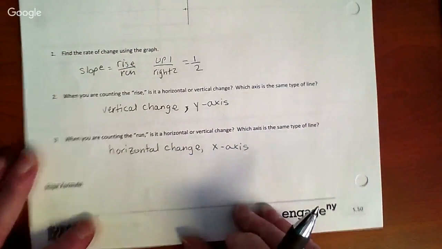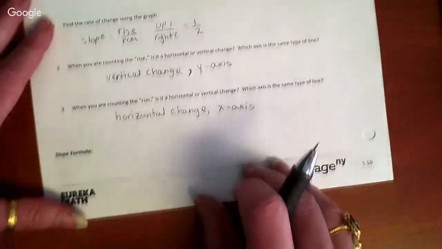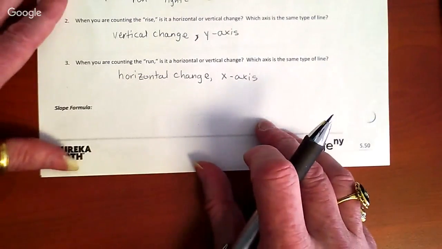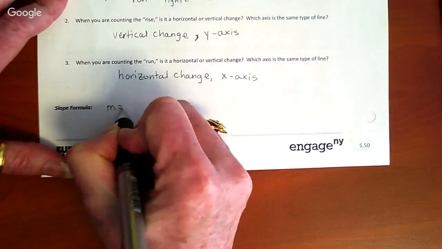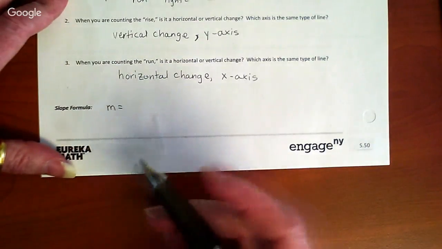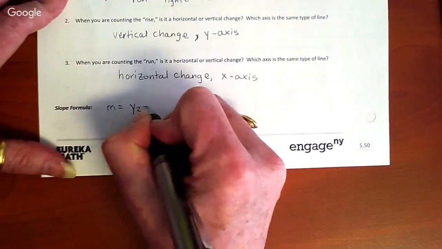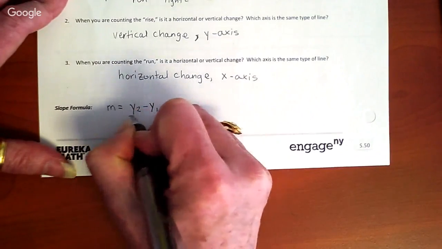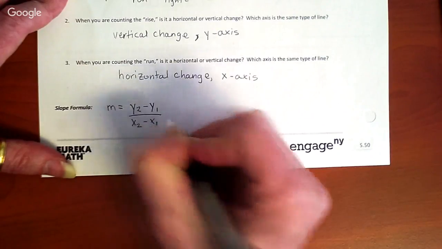And what we're going to work with today is a slope formula to find out what our slope will be. And that is our m in our equation, which we're going to work with. And that is y2 minus y1 over x2 minus x1.